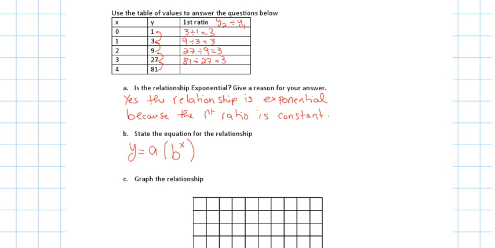Now I have to replace A and replace B. What do I replace B with? 3. Because remember that your ratio that you get here is your base. Okay? So, good. So I replace B with 3 to the power of x, yes?